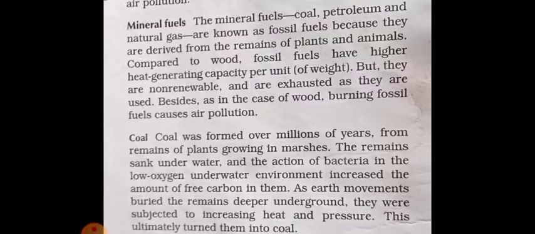How? As they are used, if we use them in large quantity, what will happen? Sometimes these also will be getting exhausted, means they will be finishing. And like wood, these fossil fuels are also causing air pollution. The burning of fossil fuels causes air pollution. Now see, mineral fuels, especially coal and petroleum or natural gas, then wood, are conventional sources of energy.